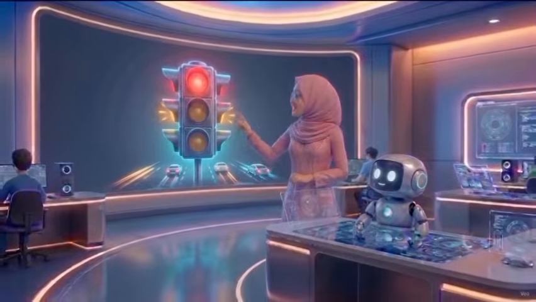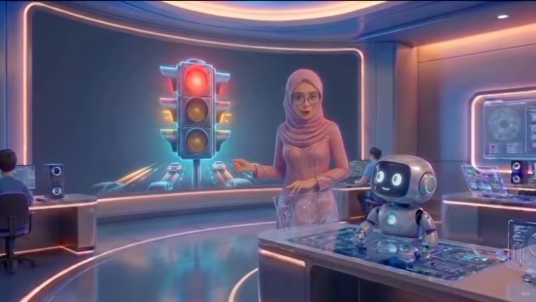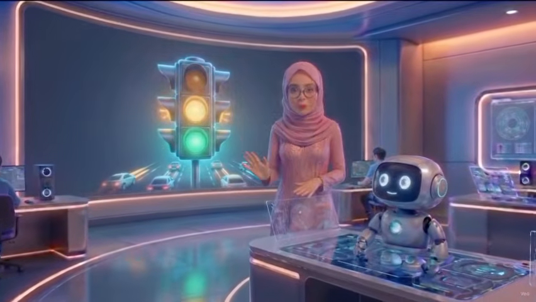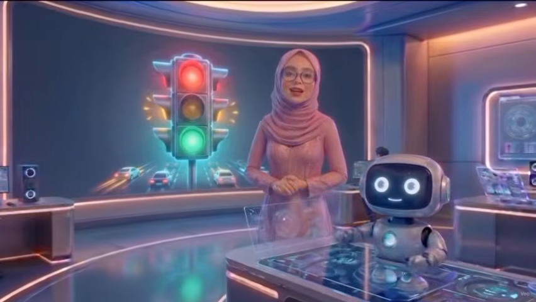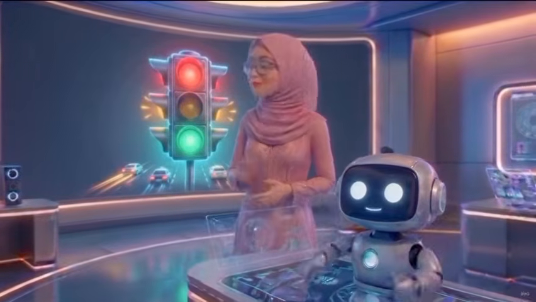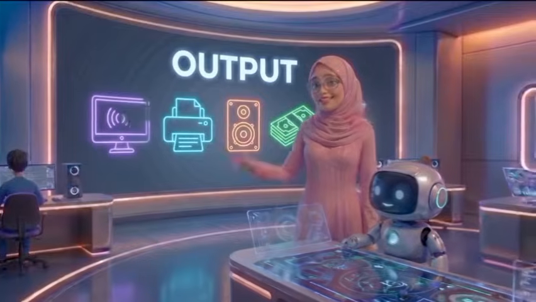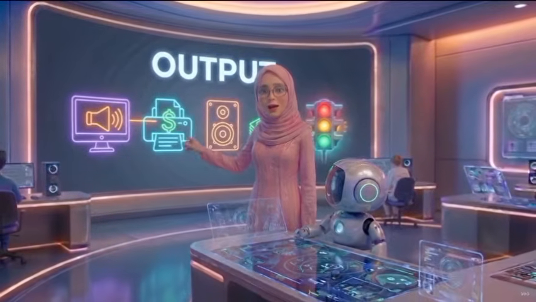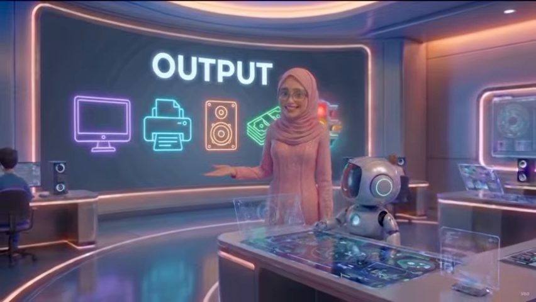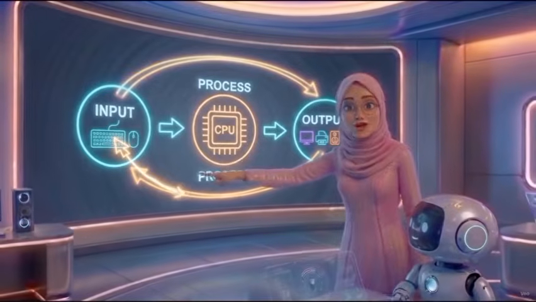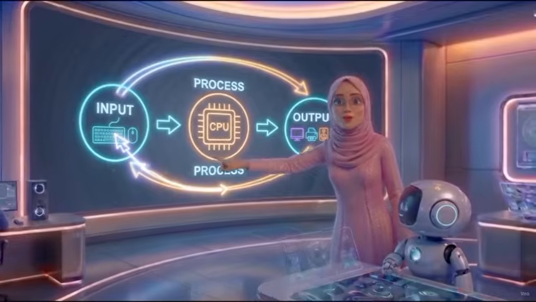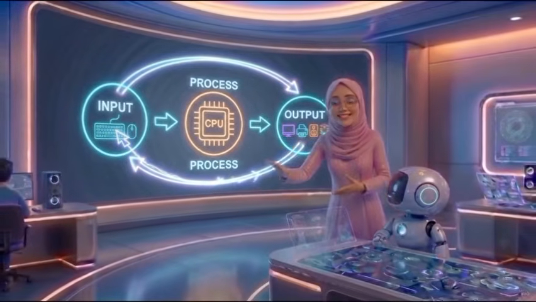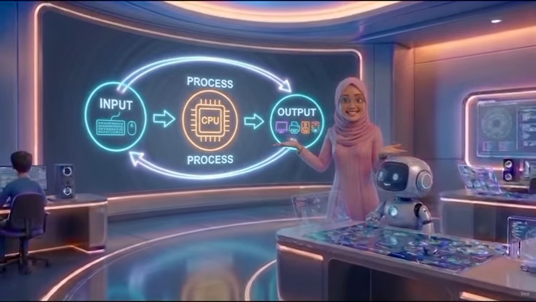Even traffic lights use output. After processing the timing, the light turns green, telling cars it's safe to go. So output is anything we finally see, hear, or get from the computer. A picture, sound, paper, cash, or even a green light. And here's the magic part. After output, it all starts again. New input comes in, the computer processes it, and gives new output. That's why it's a cycle.